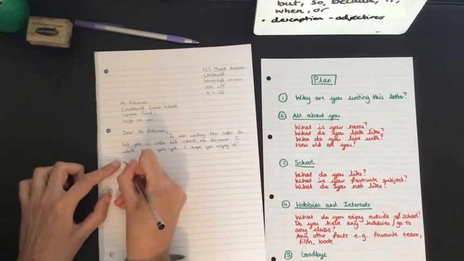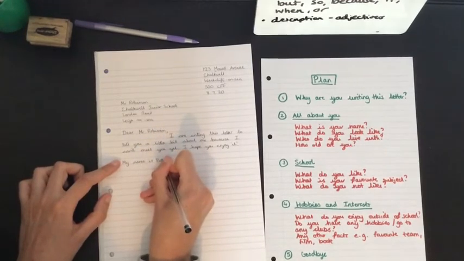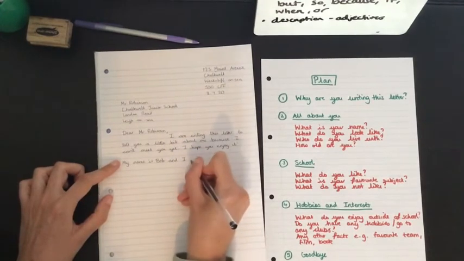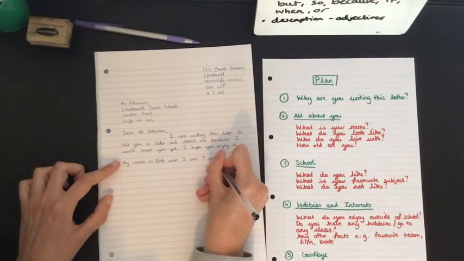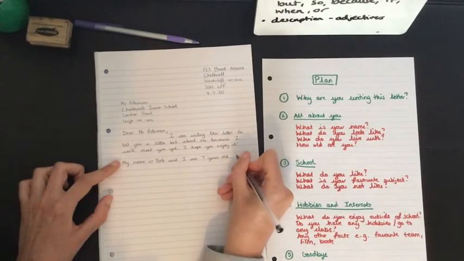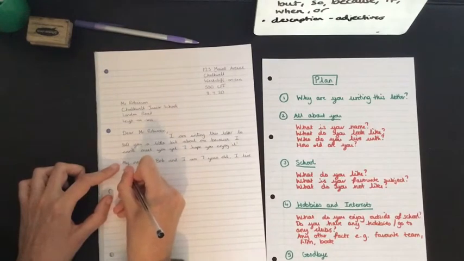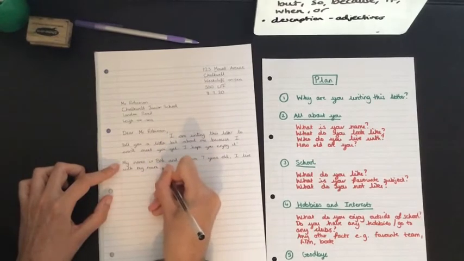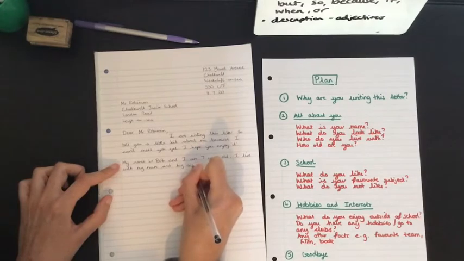I'm going to make this up. My name is Bob, and it's a conjunction. I am 7 years old, full stop. I live with my mum and big sister.